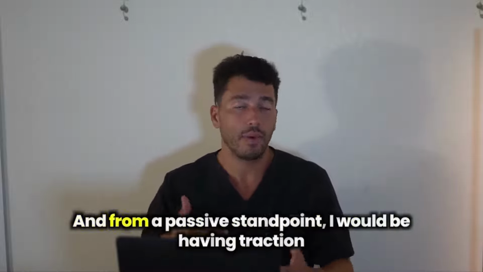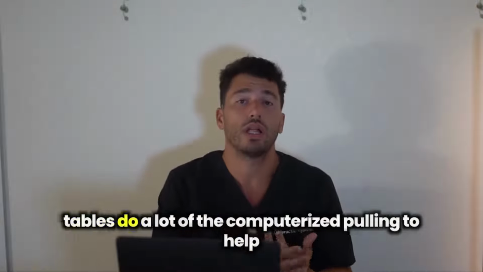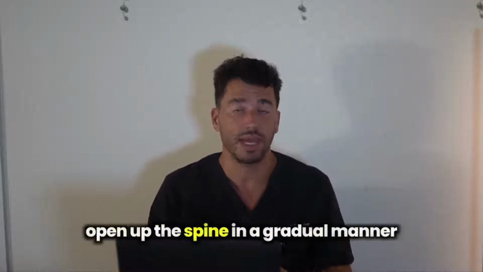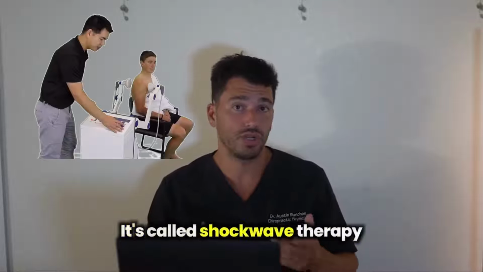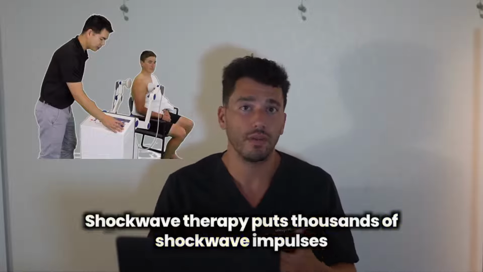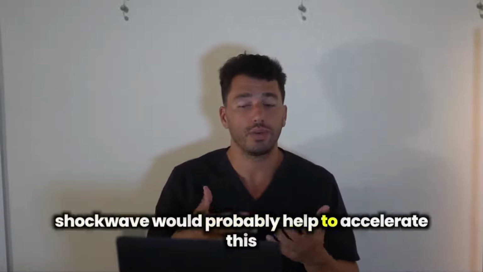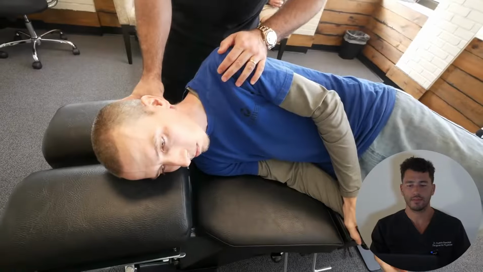Also, I would try dynamic neuromuscular stabilization exercises. And from a passive standpoint, I would be having traction tables do a lot of the computerized pulling to help open up the spine in a gradual manner. Now there's another machine called shockwave therapy. Shockwave therapy puts thousands of shockwave impulses into the body, and I believe that shockwave would probably help to accelerate this person's stiffness levels to be reduced.